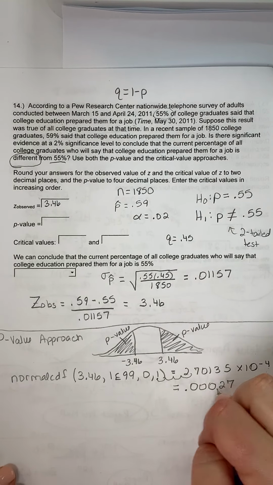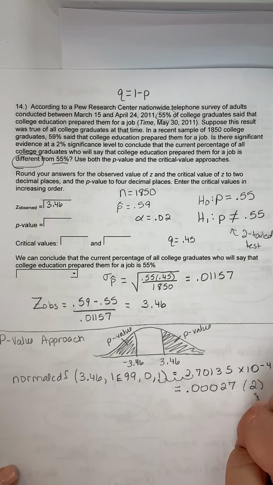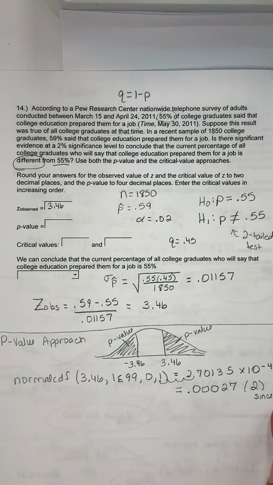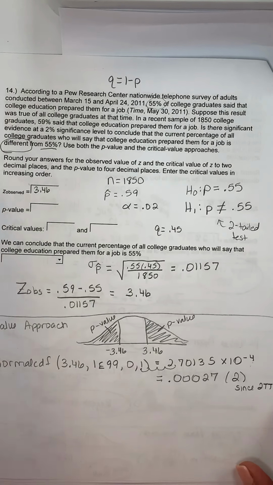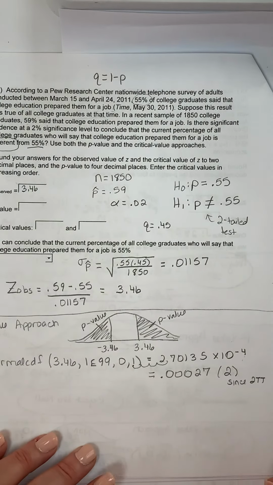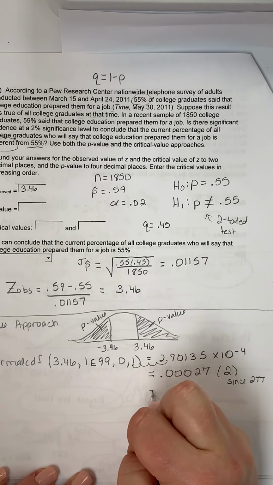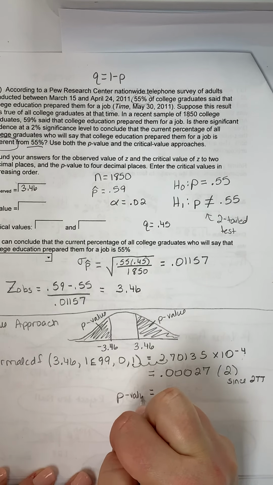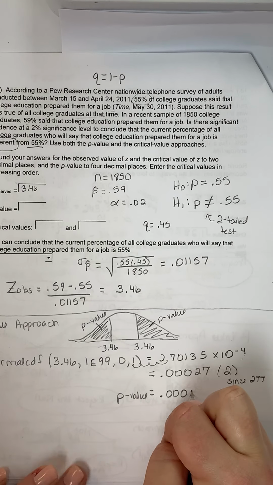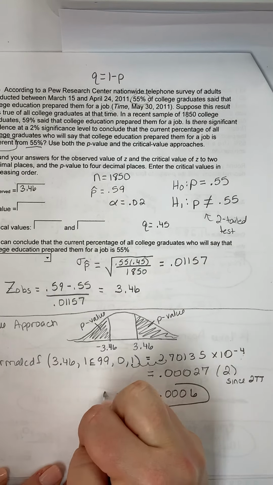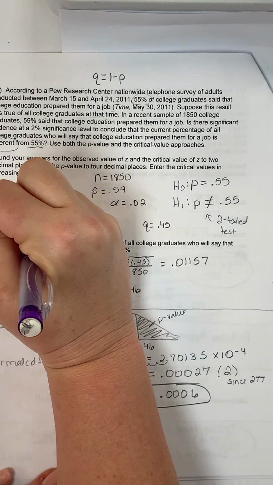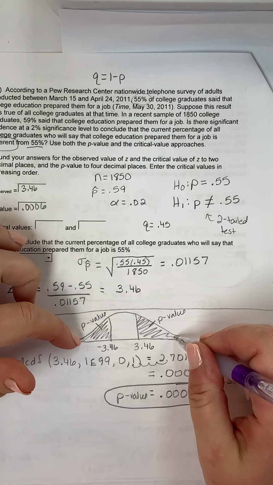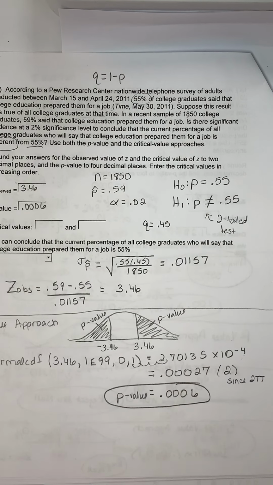All right, now we're going to multiply by 2 since it's a two-tailed test. Okay, I just abbreviated because I'm getting lazy since it's a two-tailed test. Okay. All right, so if I do that and I round to 4 decimal places, I'm gonna get 0.0006. That is a little bitty p-value. So, you know, really these should have been way over here. Again, I kind of messed up our picture.